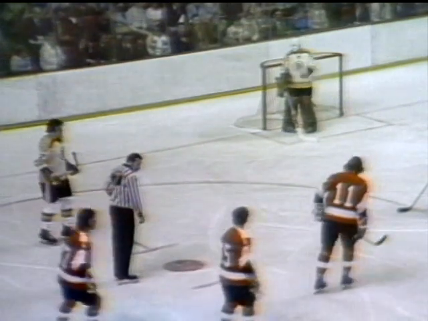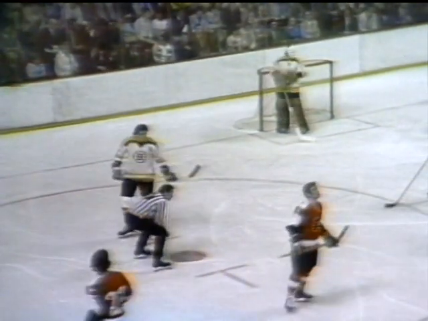when Orr broke out to that open side, and the break came when it was McLeish taking on Orr, and McLeish really, next to perhaps Nollet, the only wheels on the Flyer club that could have handled Orr's breakaway speed at that juncture, and Rick did take him out well enough to break up what could have been a clean break-in on Perron. Terry Crisp on the face-off.